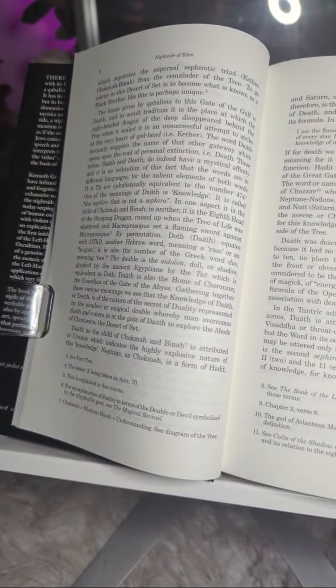All right, so the false Sephirah, 11. So in consequence, it was considered to be the 11th Sephirah. 11 is the number of magic, of energy tending to change, which is the precise formula of the operation of Thoth, and the reason for its association with death as a supreme type of change. Thoth, 11, death, the supreme type of change.